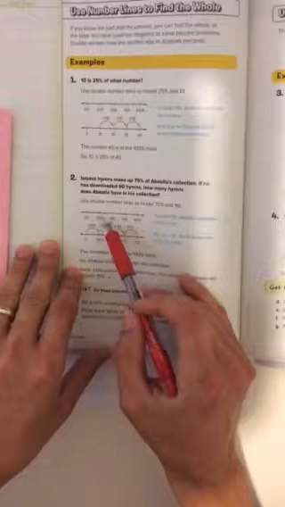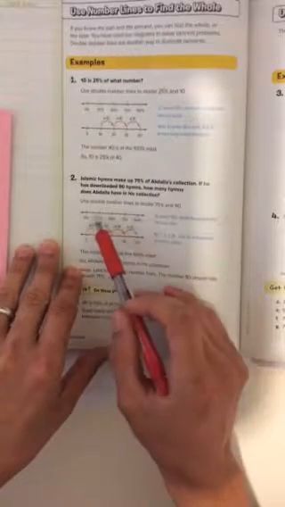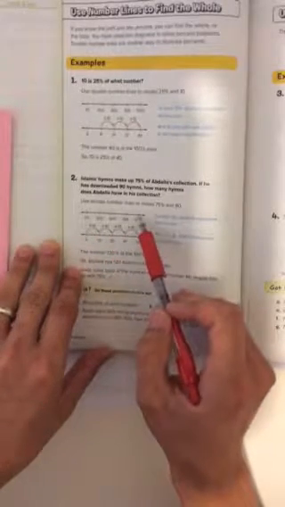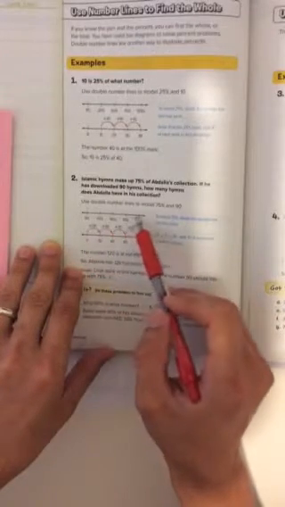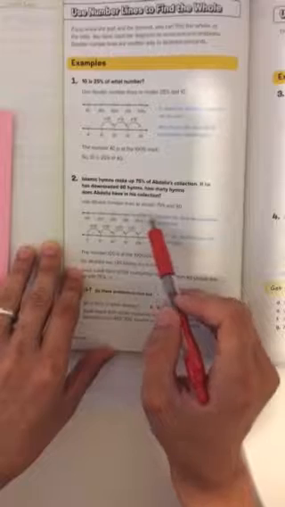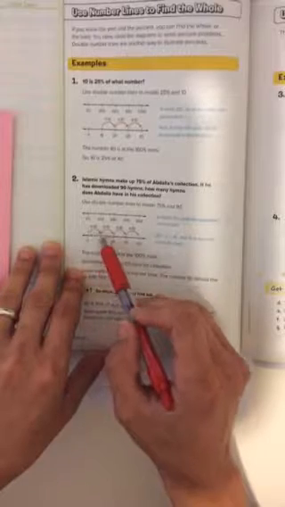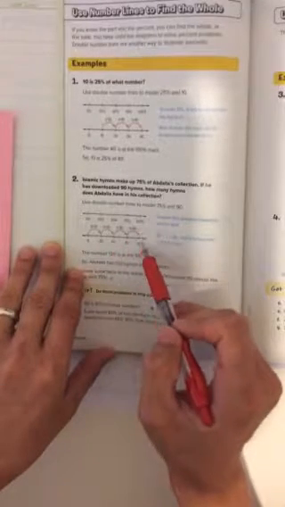So notice this top line is broken into 25% sections. So if 75% is 90, and then you go back by a fourth, you need to figure out what 25% is. Okay, so you need to figure out what it goes into.